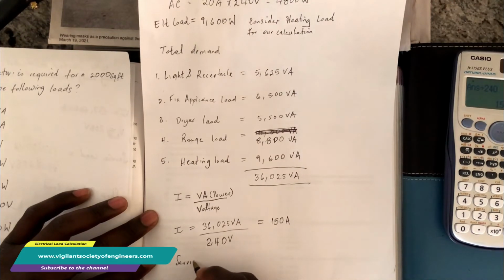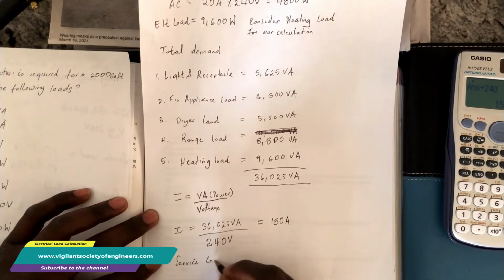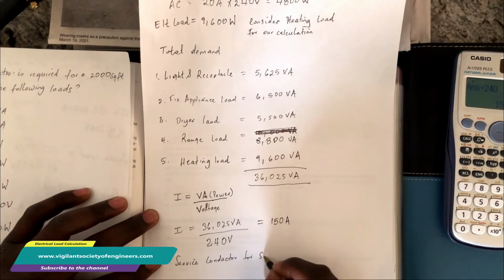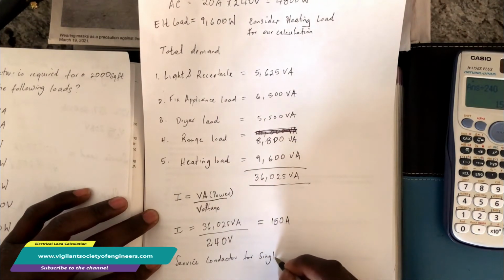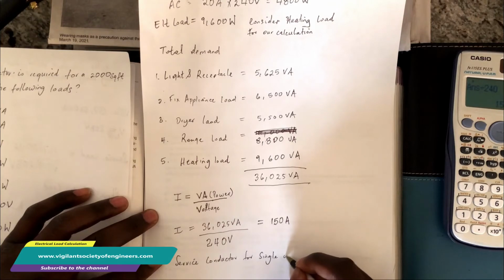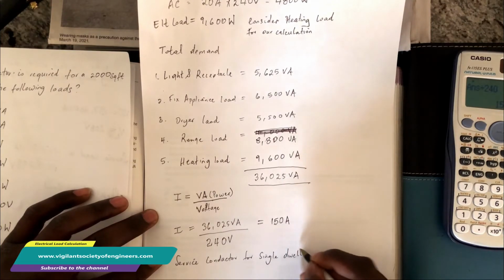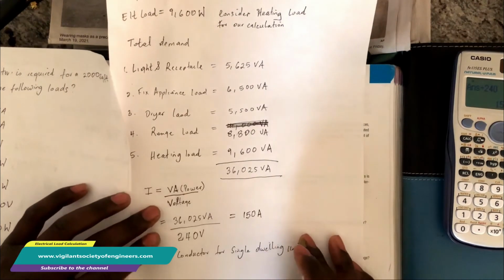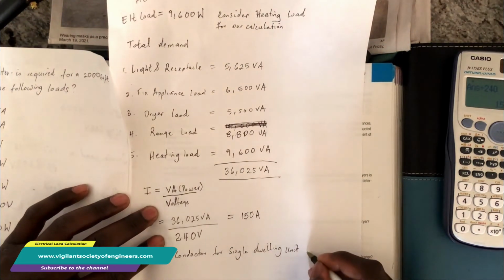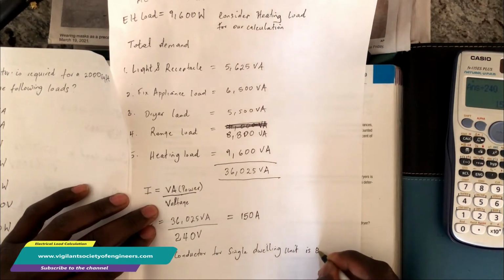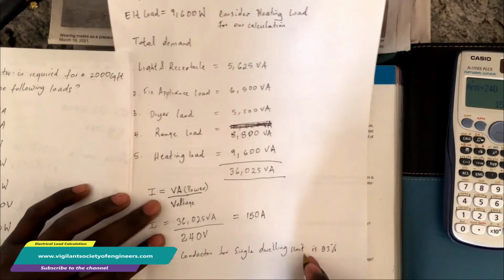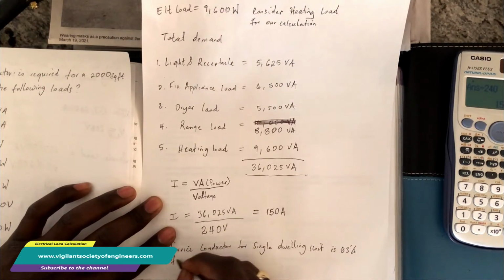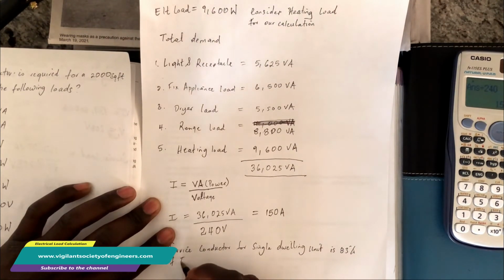So the service conductor for a single dwelling unit is 83% of the total load, all right?